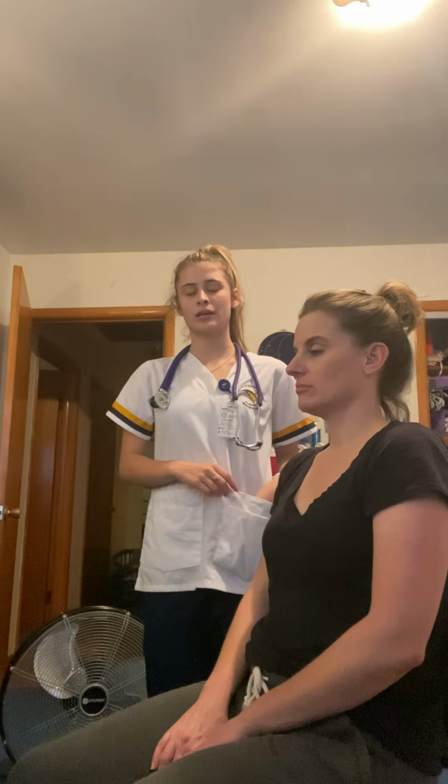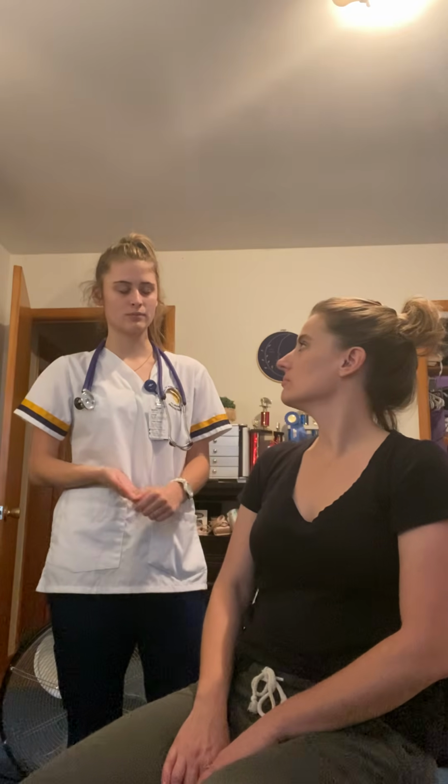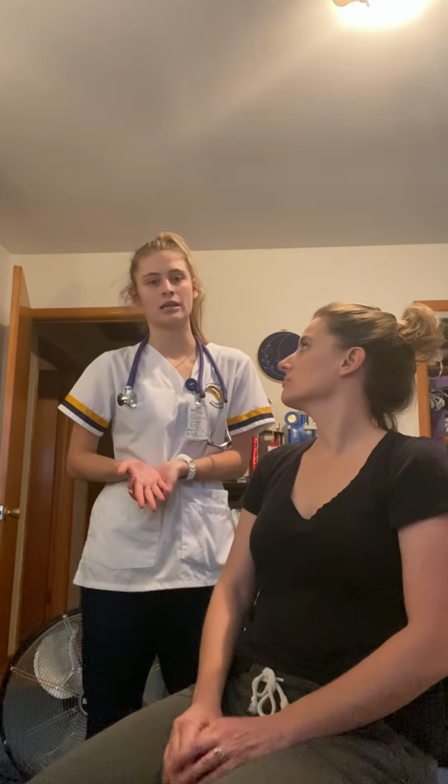And then you're going to do a little hearing test based on how you're talking right now to the patient, and as I've been talking to her, I can tell there are no hearing impairments. You can also ask if they have hearing aids or have anything done to their ears.